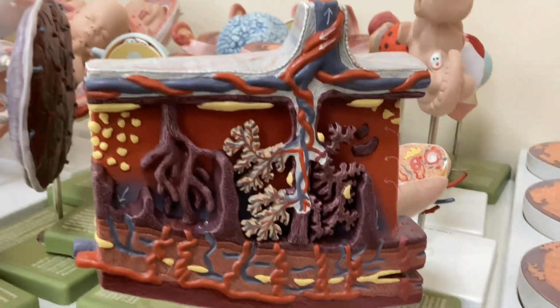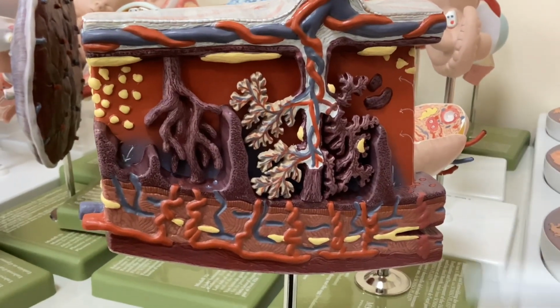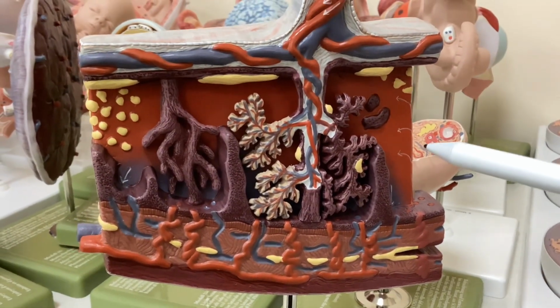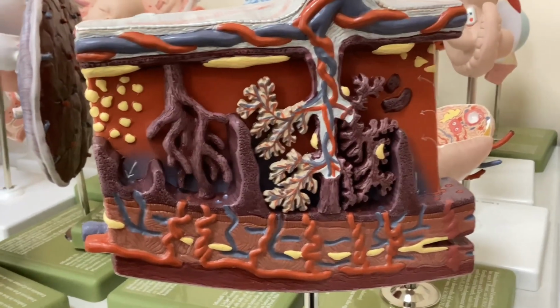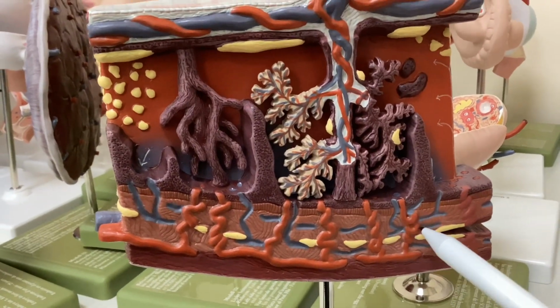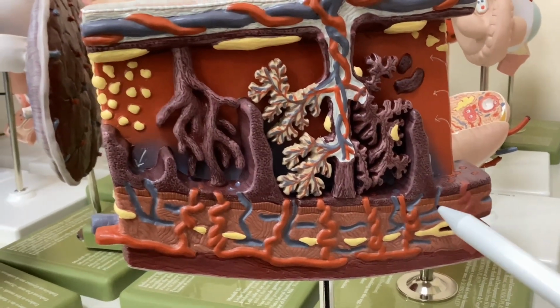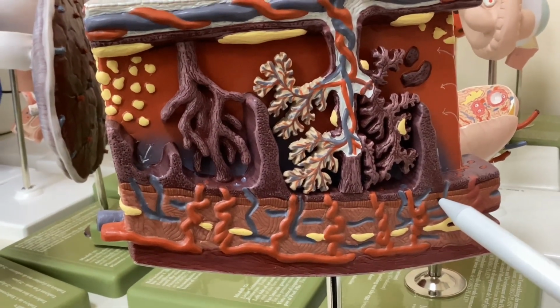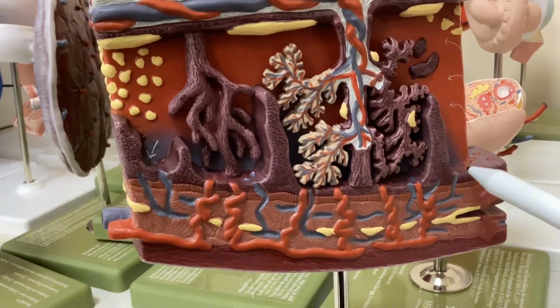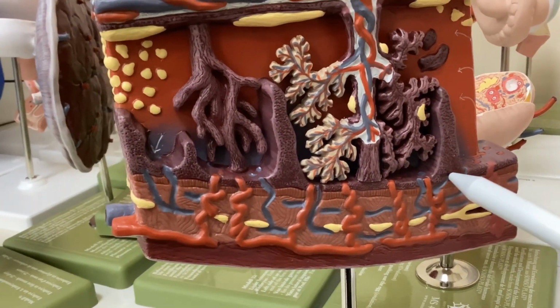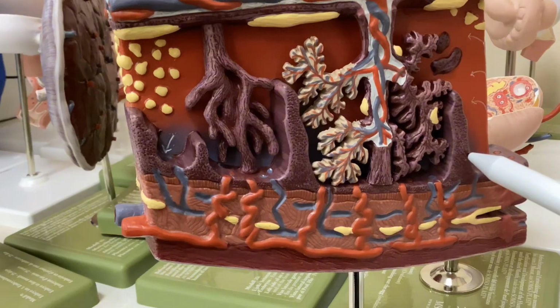So this is the placenta. As you can see, from here we have the maternal side, and whatever is above is the fetal side. Now, here are the maternal blood vessels. This is the uterine wall. This one is the decidua basalis, and this one is the chorionic plate. And from the chorionic plate, the chorionic villi extend.